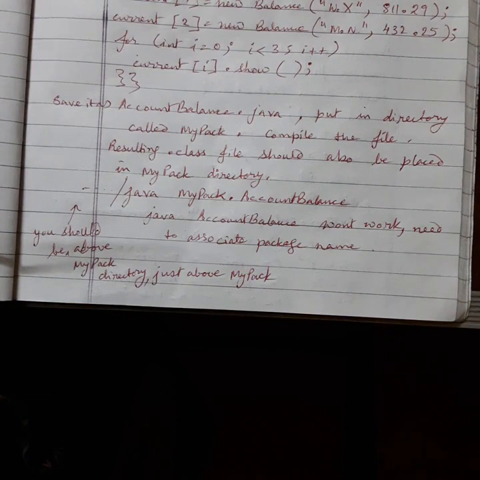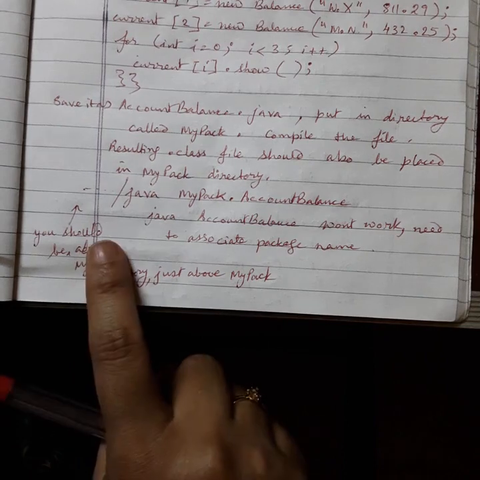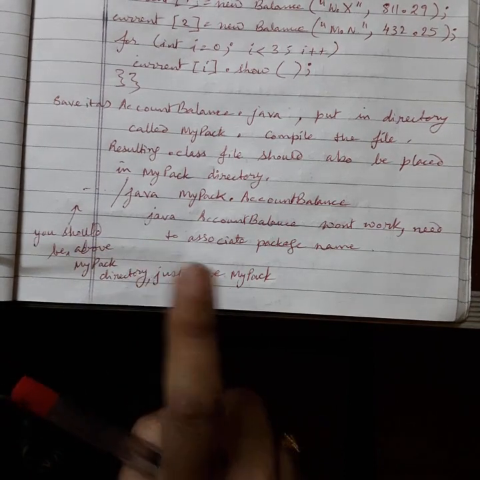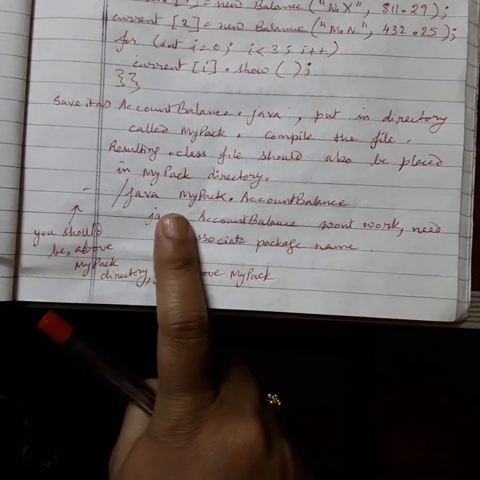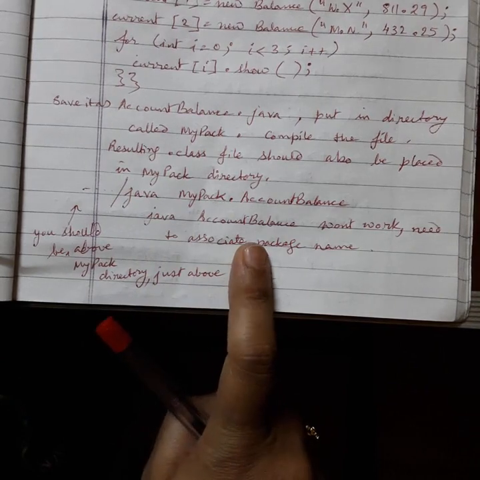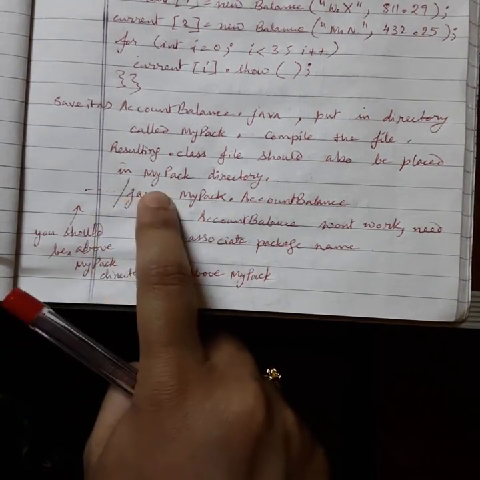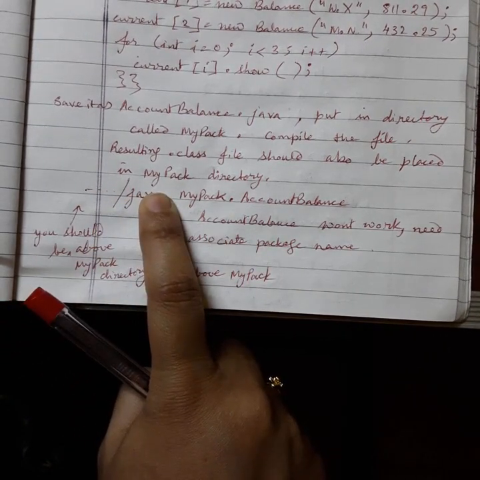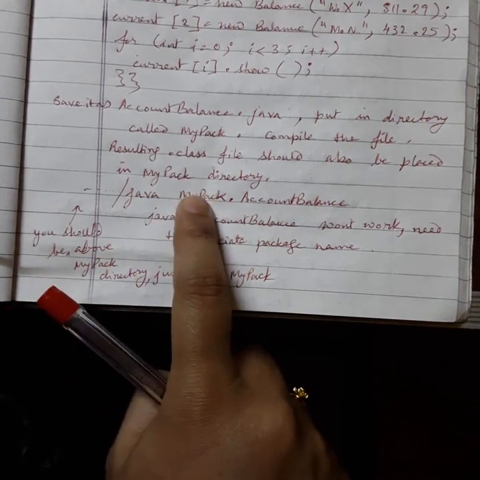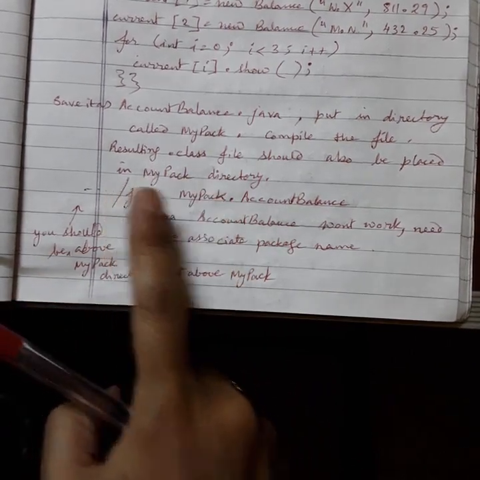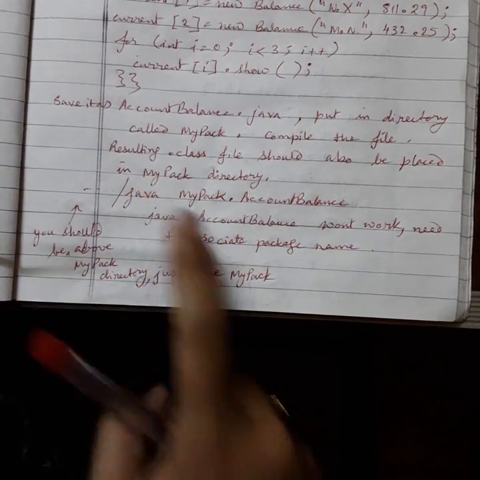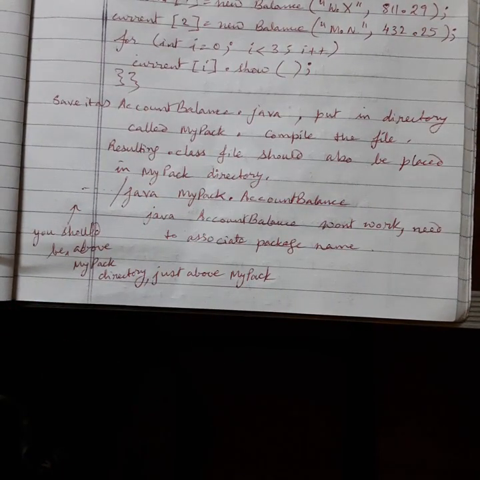While you are compiling and running the program, in the command prompt you should be just above the mypack directory, that is in the java folder. Do not go into mypack, stay just above it.